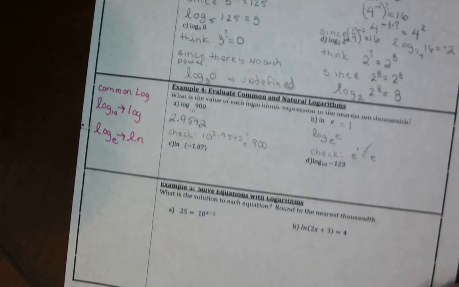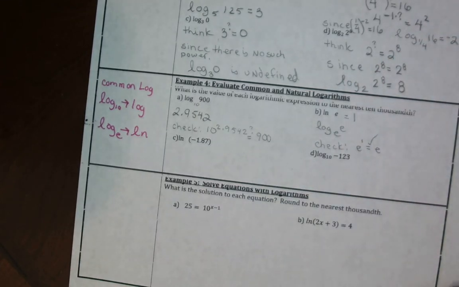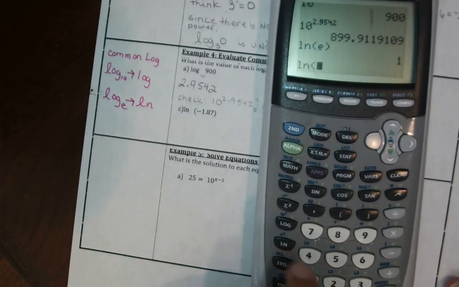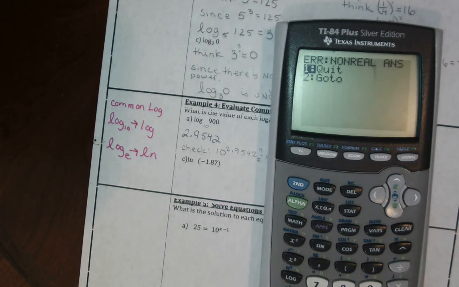Okay. The next one, C, says the natural log of negative 1.87. So I'm going to use my ln button. Negative 1.87. And I get error, non-real answer. Okay, so there is no exponent to which e can be raised in order to get a negative number.